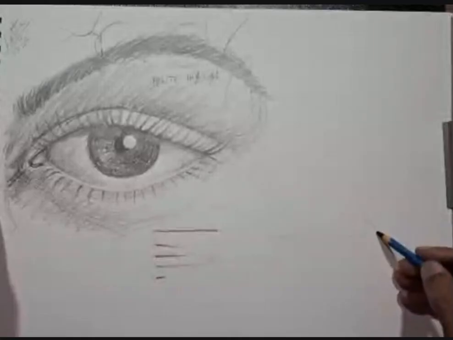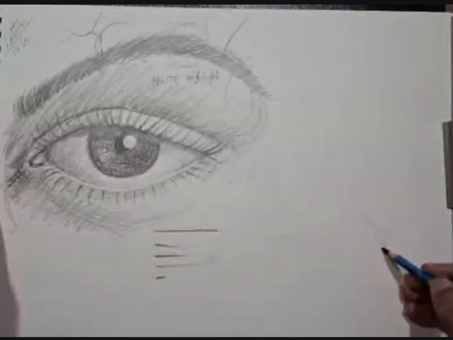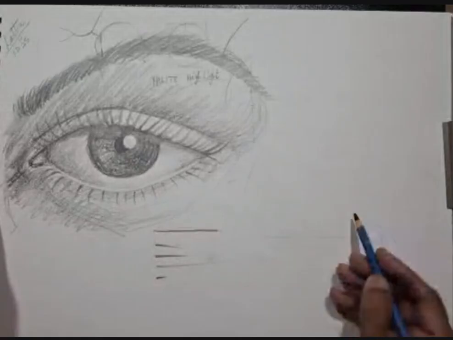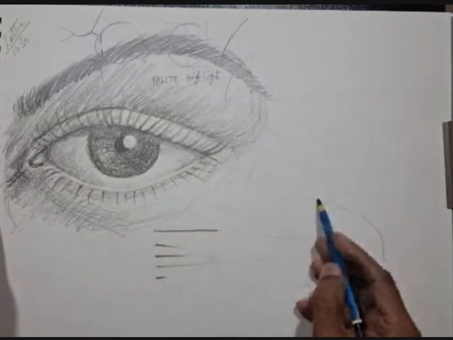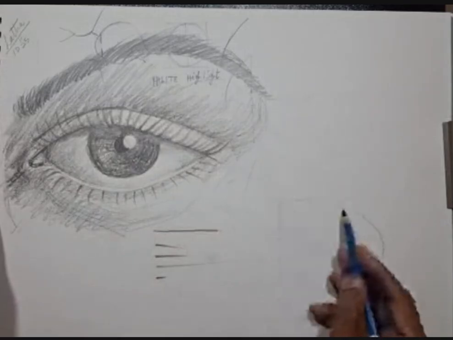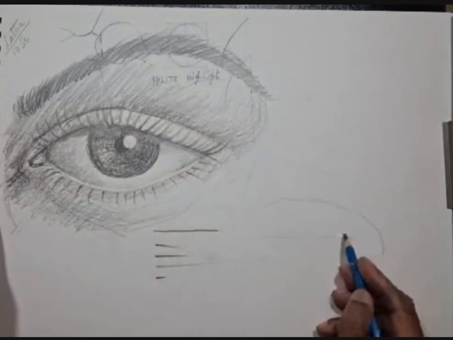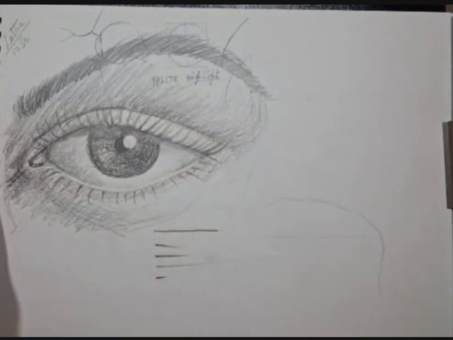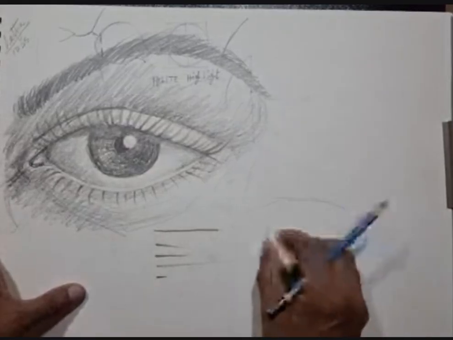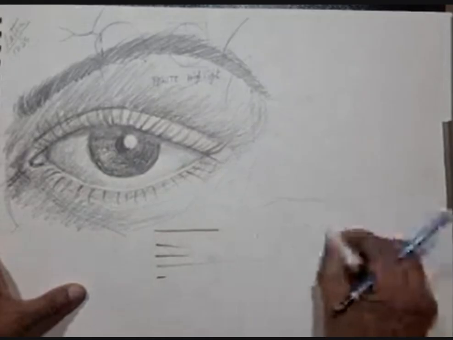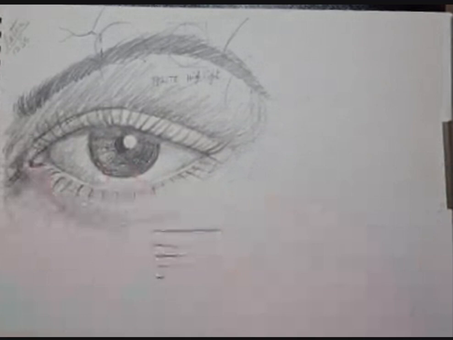So the nose comes here, the eyebrow goes like that and turns and comes down. It's difficult to erase charcoal. There are special erasers for charcoal known as kneaded eraser and things like that, but they don't work that well.